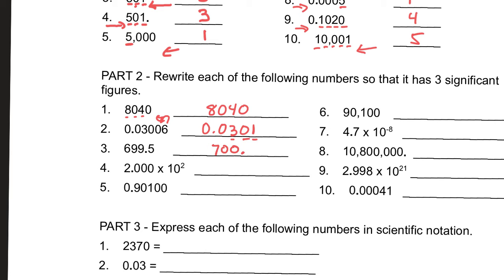Now, when you're dealing with scientific notation, we're going to ignore this part of the number. That's never going to be part of counting a significant figure. We're only going to look at the decimal that's in front of it. So, first thing I need to do is find out how many significant figures this has. Decimal's present, so I'm going to start from this side. 1, 2, 3, 4. I only can have 3 significant figures.